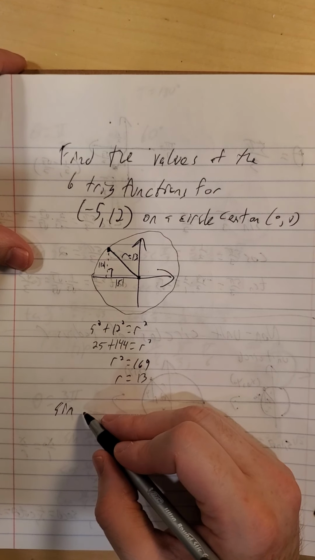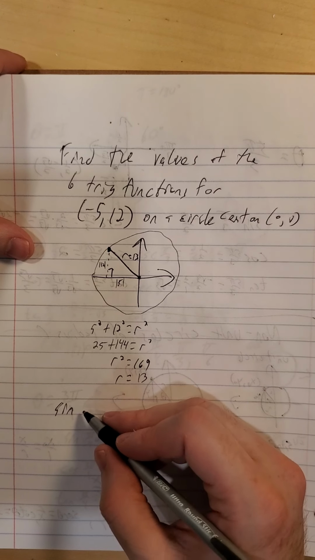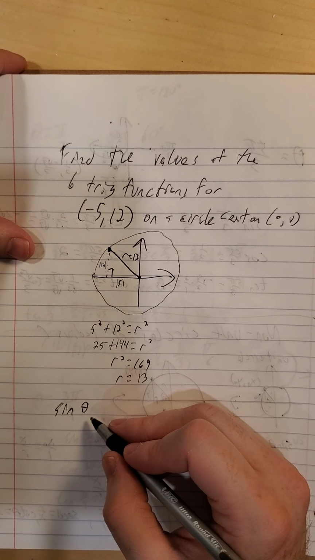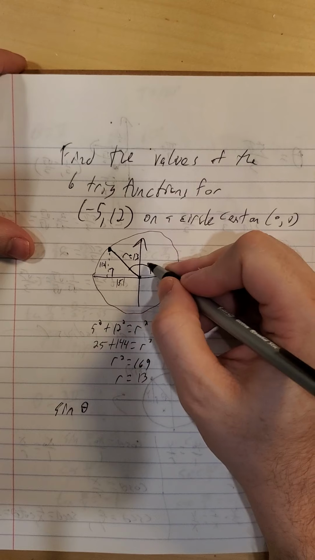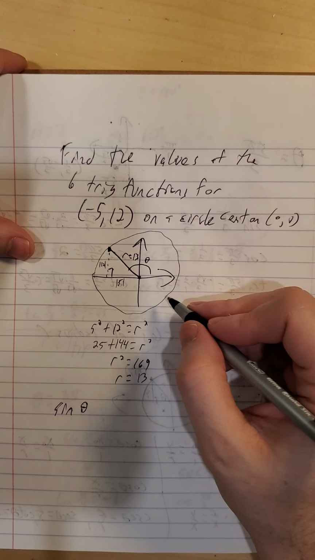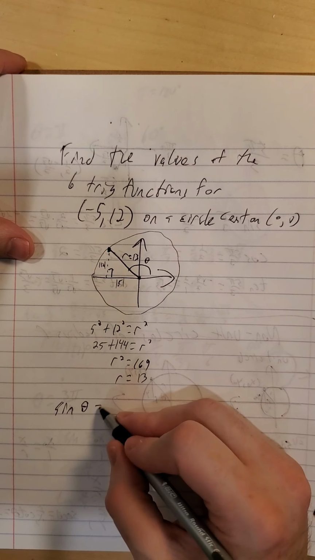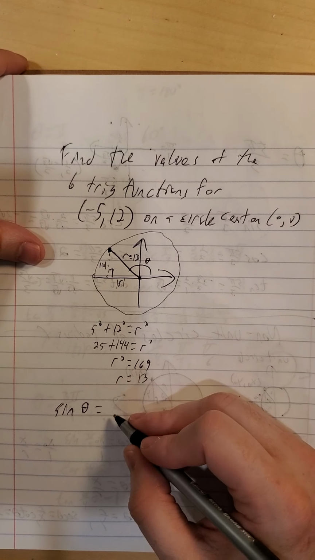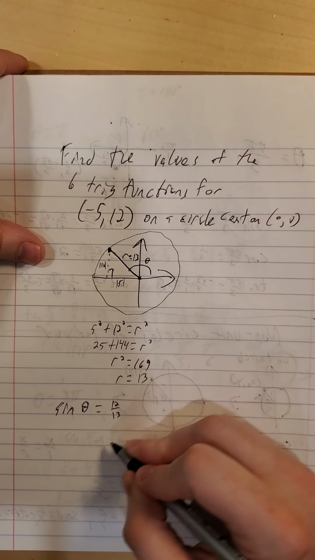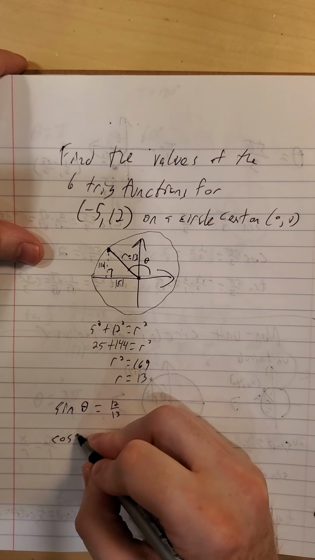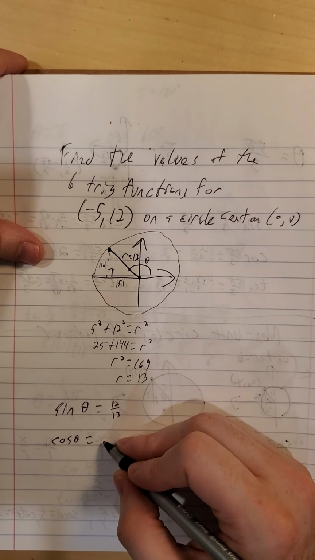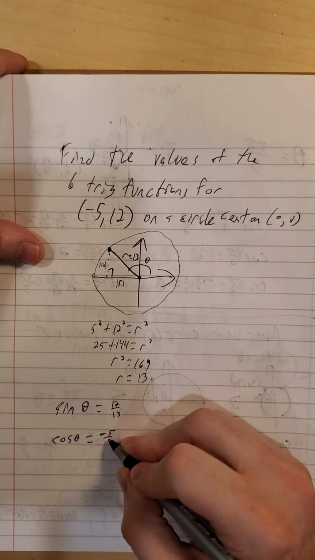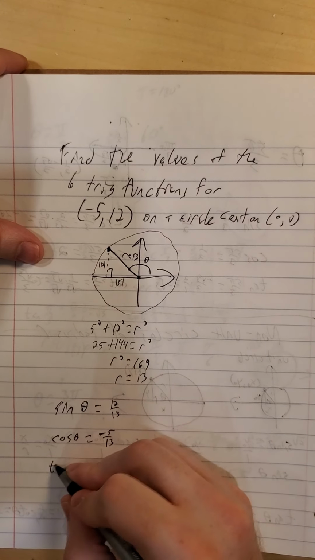So then the sine of our angle theta, so this is theta here, y over the radius, so 12/13. Cosine of theta, x over the radius, negative 5/13.